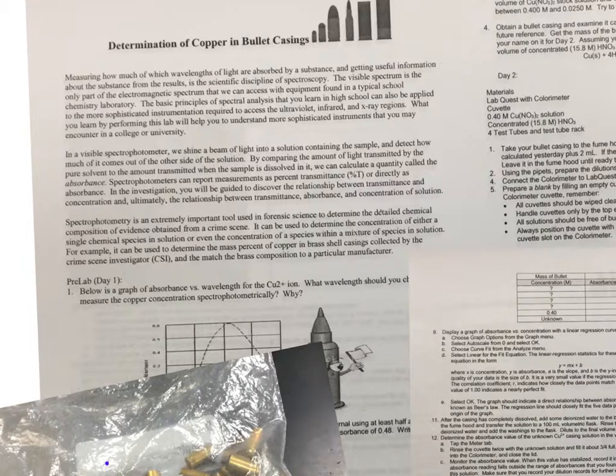You are going to take that and dilute it to different molarities and get a bunch of measurements. You will obtain a best fit line from that. Once you have that best fit line, now you're going to dissolve the bullet casing in some nitric acid, which will turn that liquid a little bit blue, and you're going to compare it to that to try to figure out how much of that bullet casing was copper. So you calibrate a graph that is going to determine what you have concentration-wise.